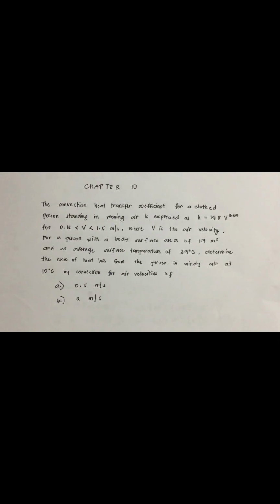So for chapter 10, the convection heat transfer coefficient for a clothed person standing in moving air is expressed as h = 14.8 V^0.69 for 0.15 < V < 1.5 meters per second, where V is the air velocity.